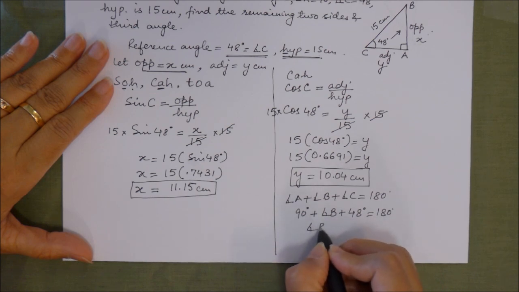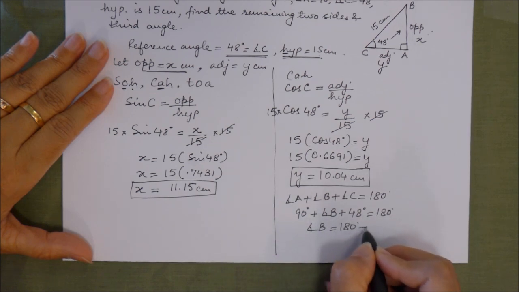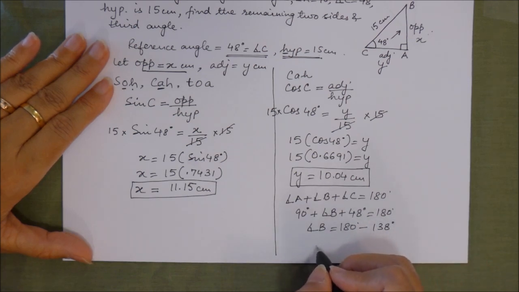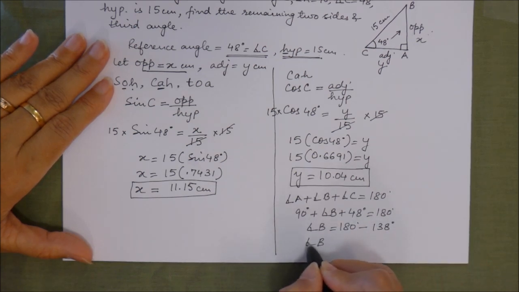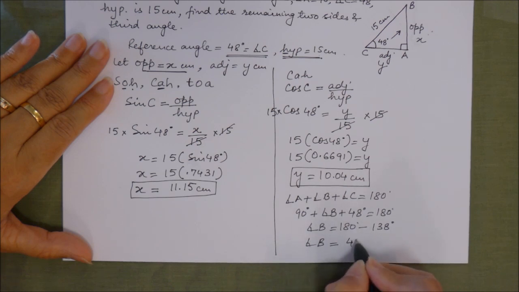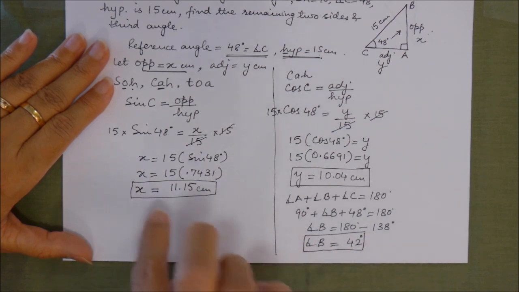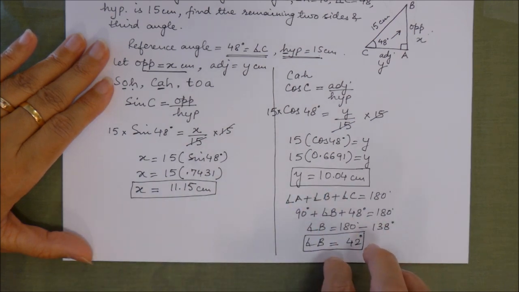So angle B is 180 degrees minus 138 degrees. So that means angle B is equal to 42 degrees. So we have found the remaining three parts, the two sides and the third angle.